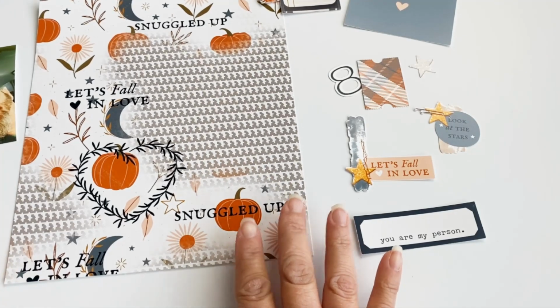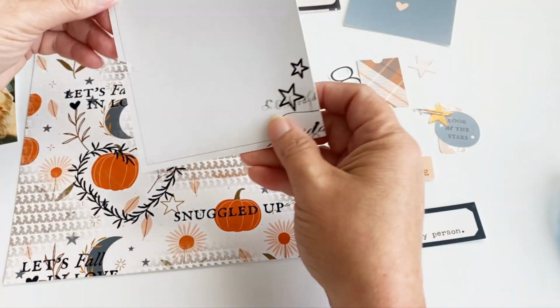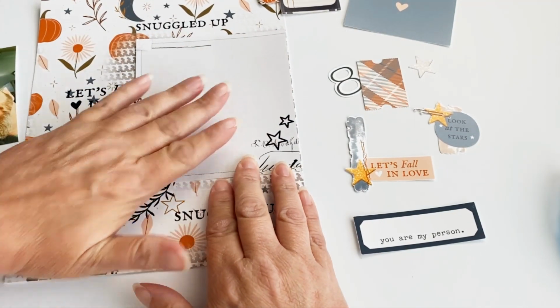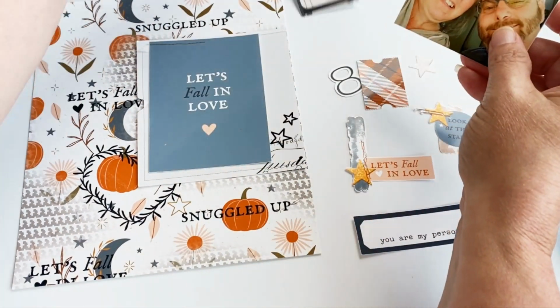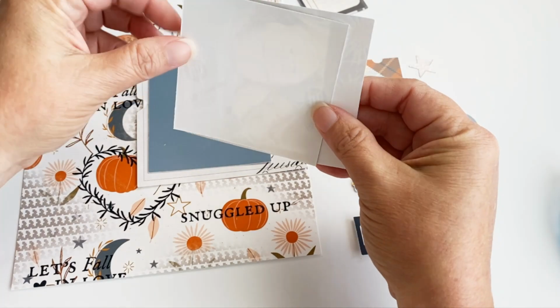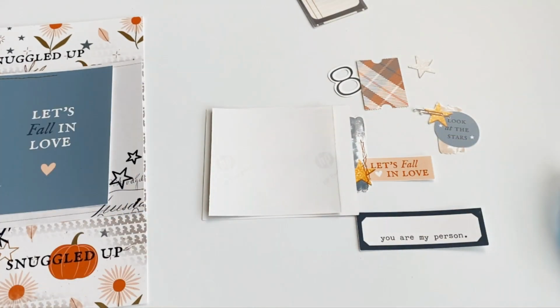And then I printed this blue journal card. I'm using it strictly for the background to go behind the photo and the frame, just to help the photo and the frame sort of pop off of that very neutral background element that they're sitting on.